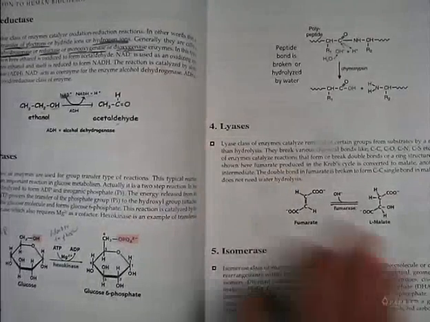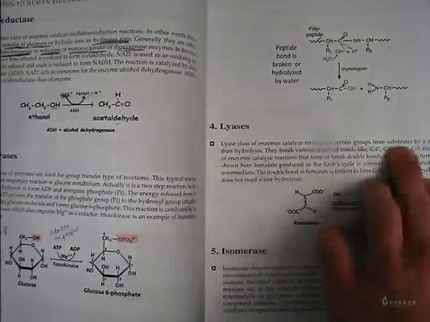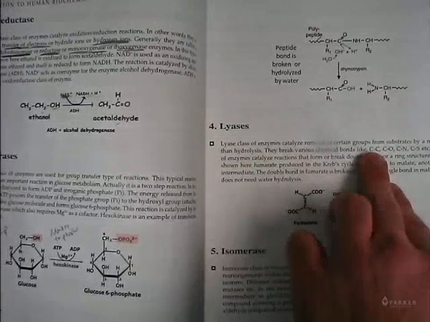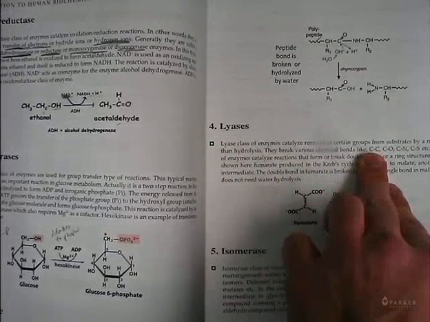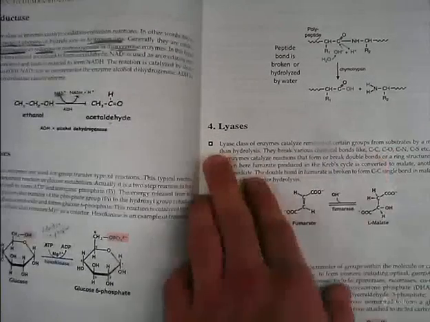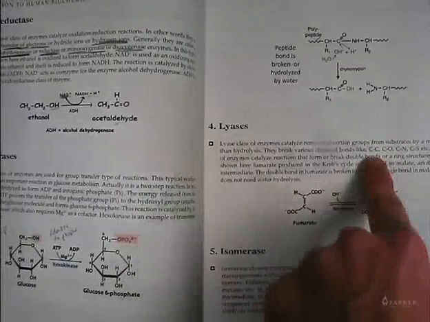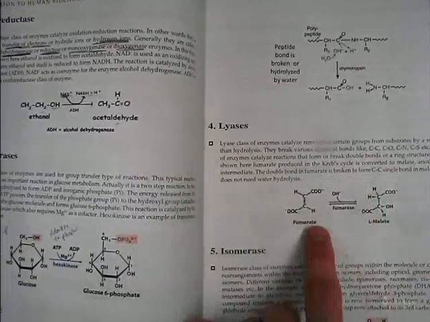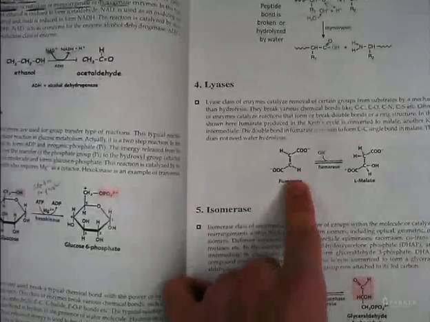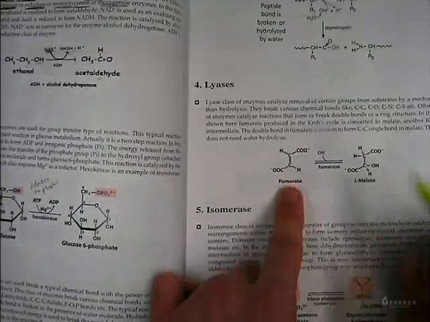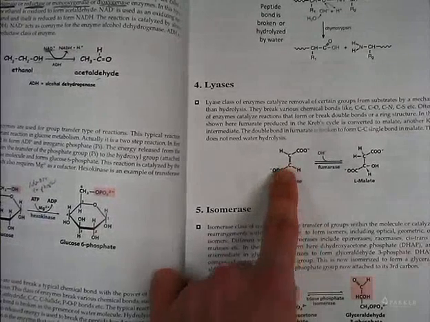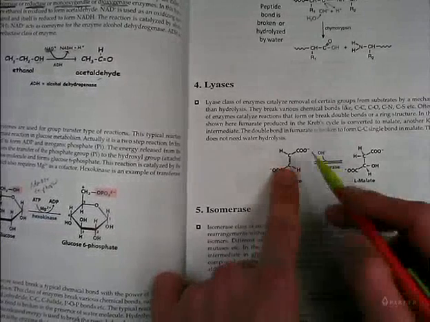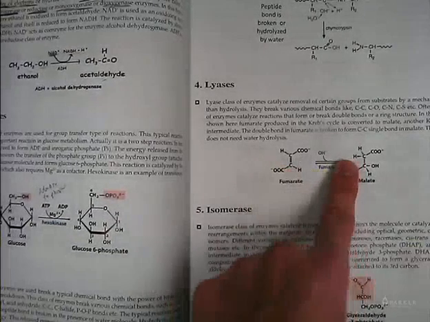Lyases. Lyase is the removal, this is the breaking of carbon-carbon bonds. So this is the second time we're breaking bonds, but just not with water. It's every other way except with water. So we have a double bond, and we're breaking one of those bonds, making just a single bond.